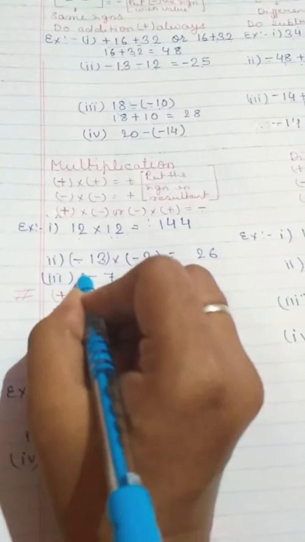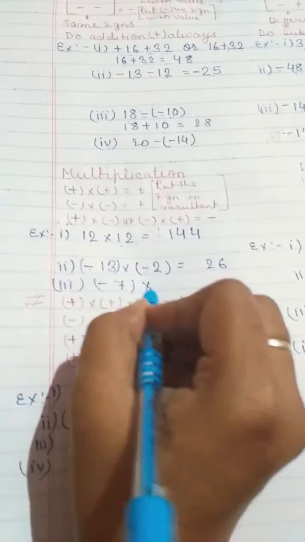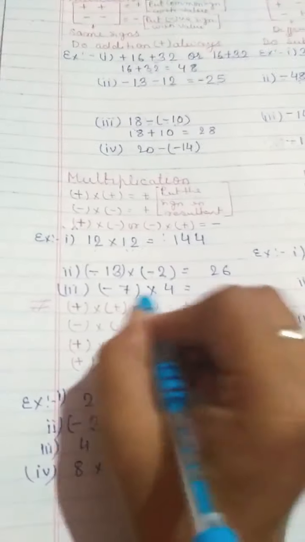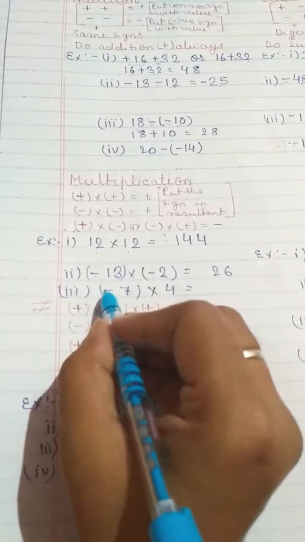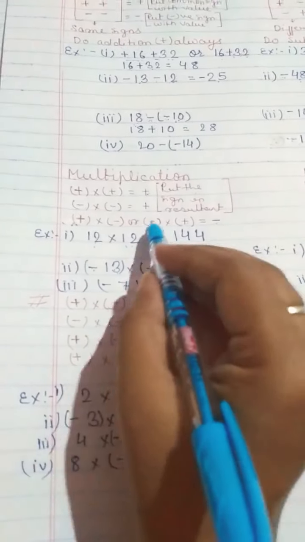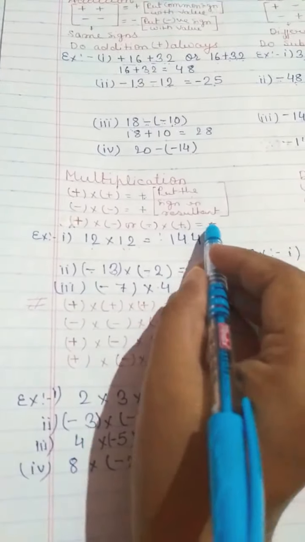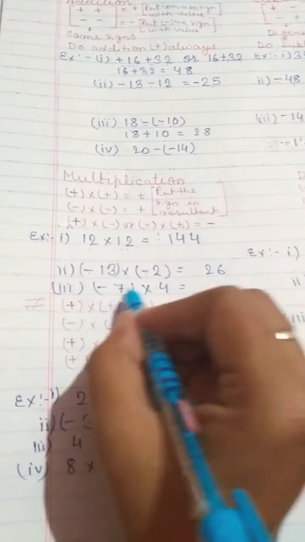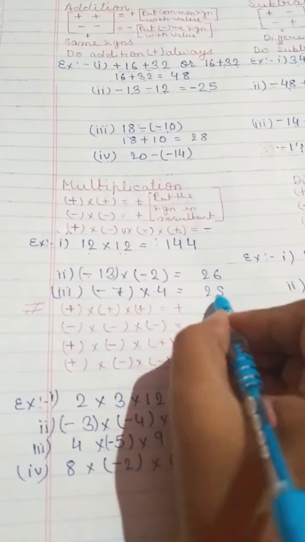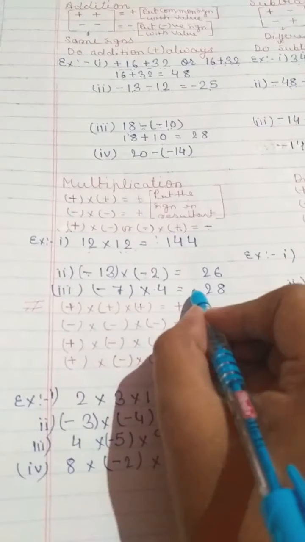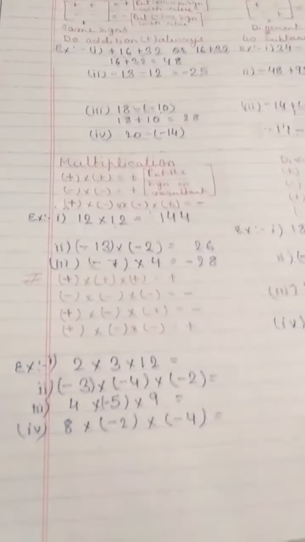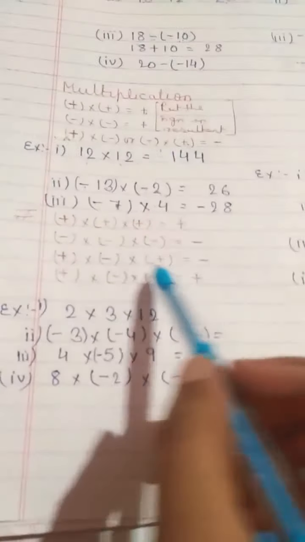Also you take minus 7 into 4. Again, minus into plus, minus into plus. So first multiply the numbers, 7 fours are 28, and put the sign of negative. Okay.